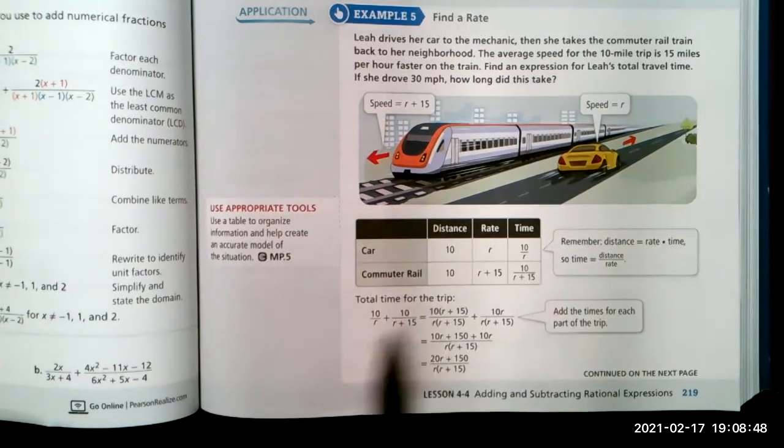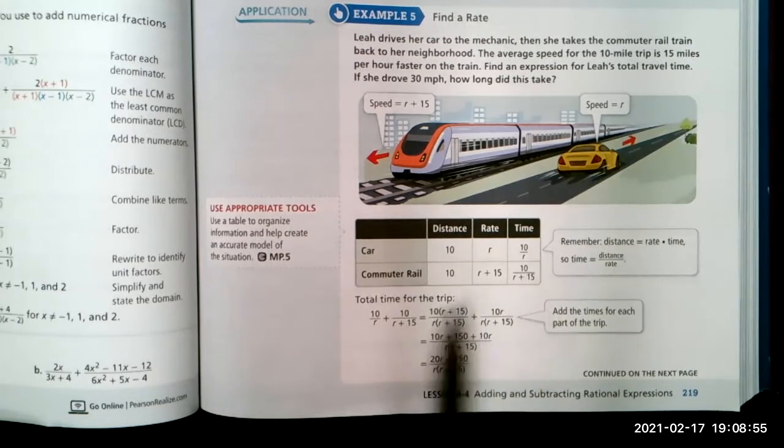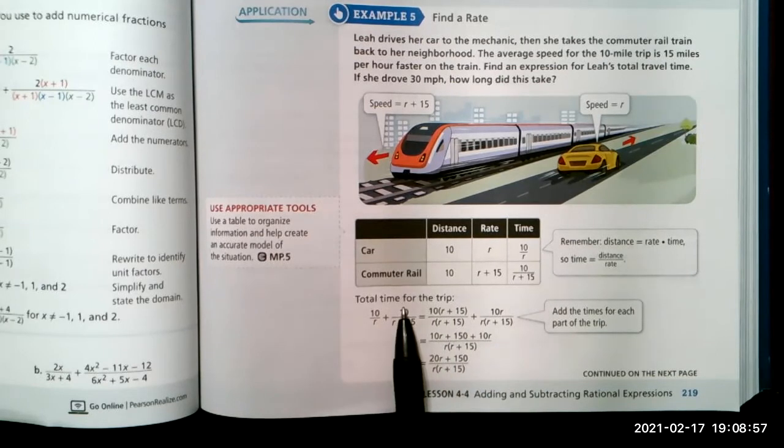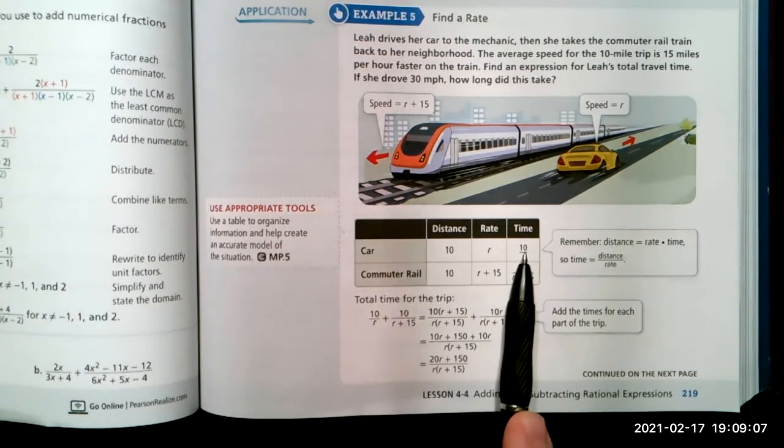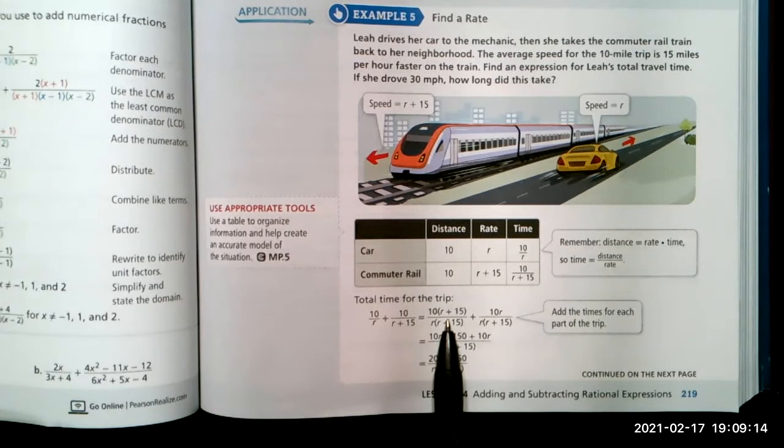So total time for the trip, 10 over R, and they're getting this straight from this table. That's where all this information is coming from. So the trip, if you keep in mind that she took the car and the train, right? She took the car to the mechanic and then the train back. So that's why they're adding those two times together. The car time and the train time added together. And then the time equals distance. So 10 times R plus 15.